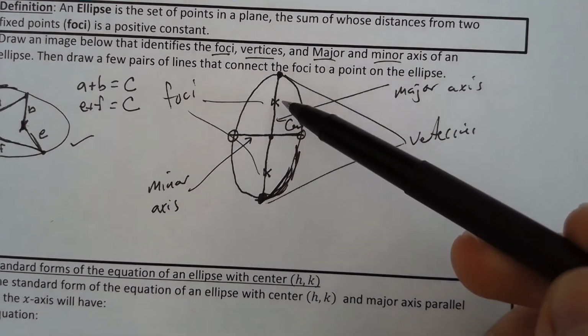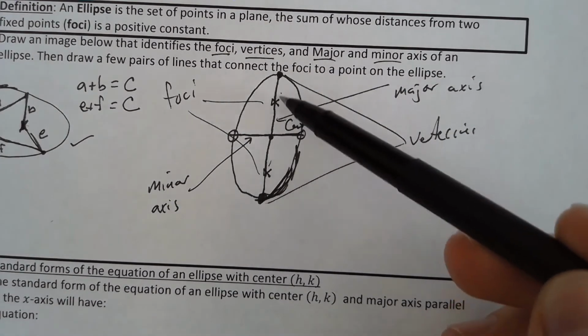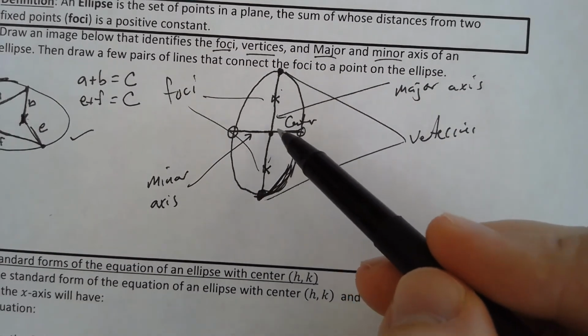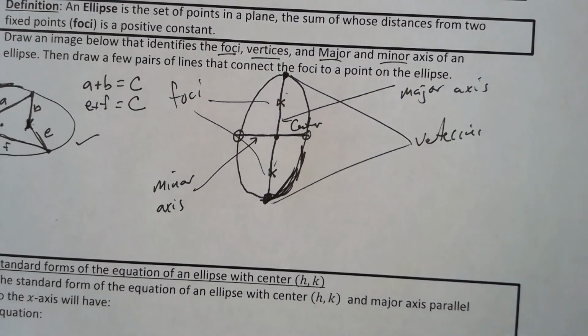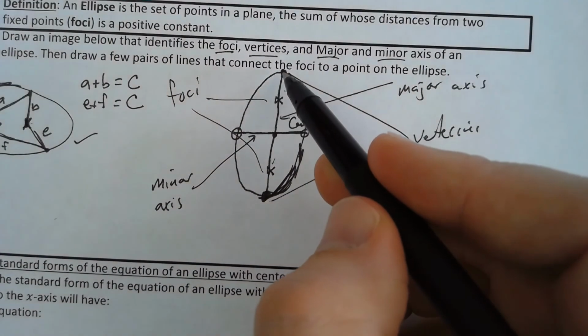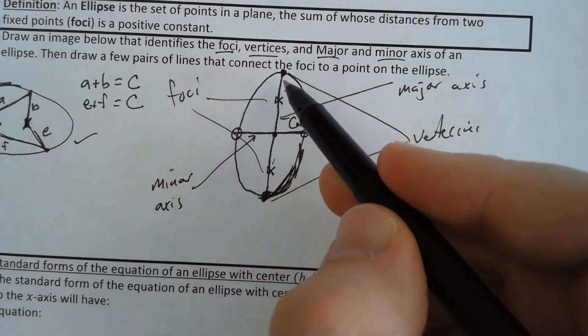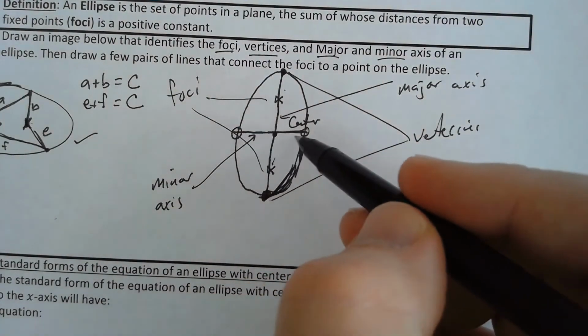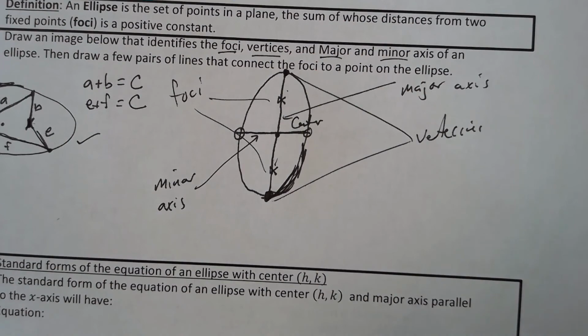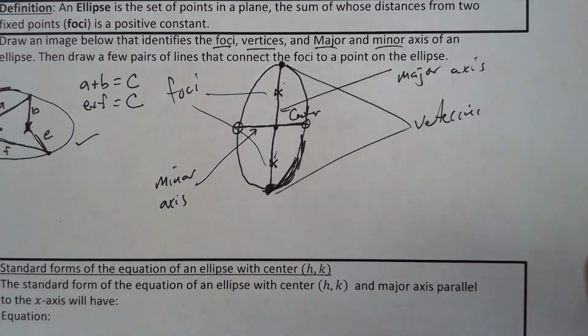So again, you have your foci, which are 2 points in the middle of the ellipse in some way. You have your center, which is directly in the middle of the ellipse. You have your vertices that are at the ends of the major axis. The major axis passes through both the vertices as well as the foci. And then you have your minor axis, which cuts perpendicular to the major axis, not including the vertices or the foci. So these are all the pieces of the ellipse that are important and that you might be asked about.